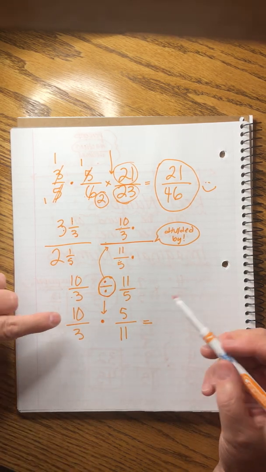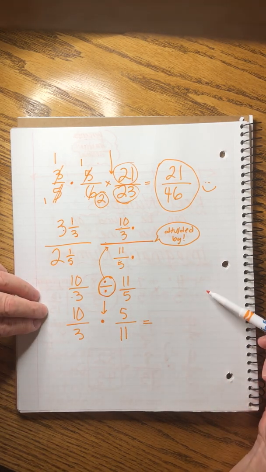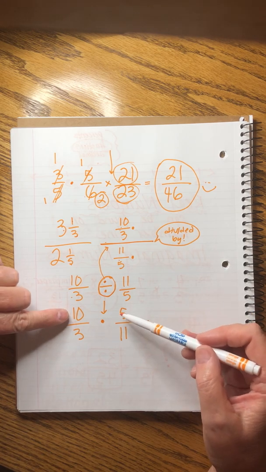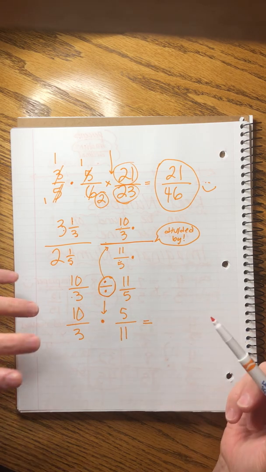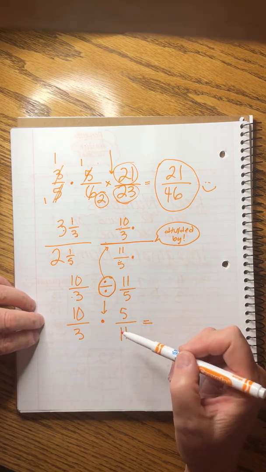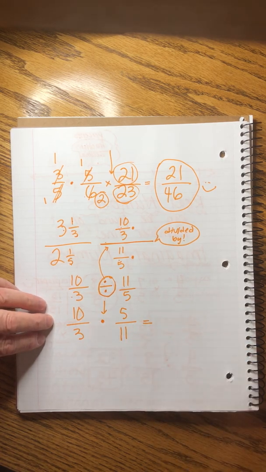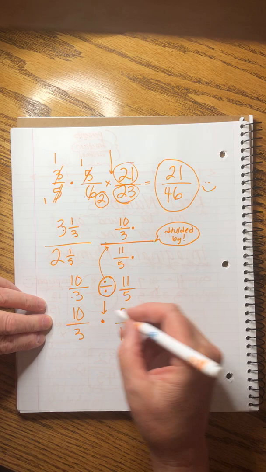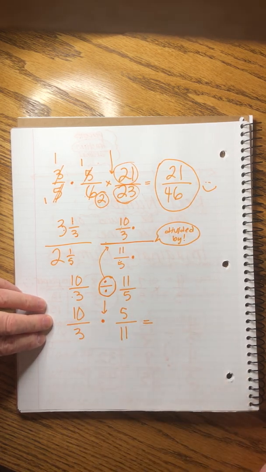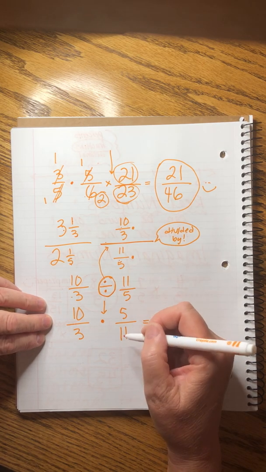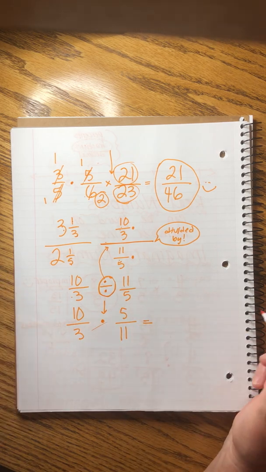Can we reduce anything or cancel? I say reduce a lot. Usually reduce means at the end of the multiplication. If we cancel, that's before the multiplication. I mean them interchangeably, which probably isn't cool, but work with me. Okay, I don't see anything that will reduce, do you? We can't go top to top. It's got to be top to bottom. So I can't do like 1 and 2 there. It's got to be one number on the top and one number on the bottom. They can be in the same fraction or they can be in opposite fractions, but it's got to be top and bottom.